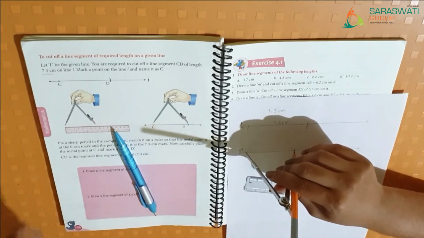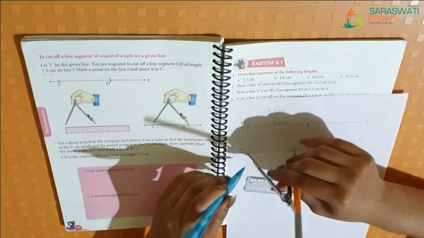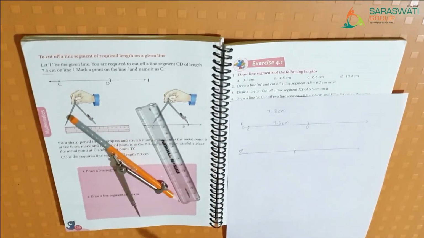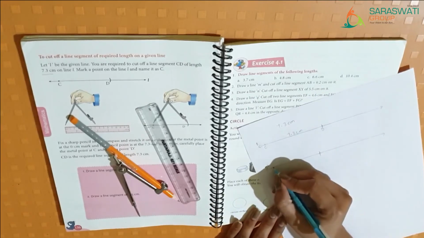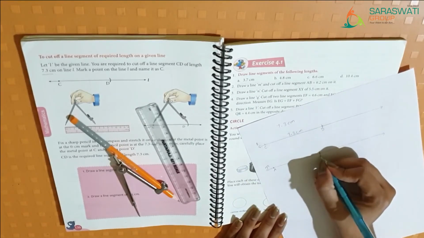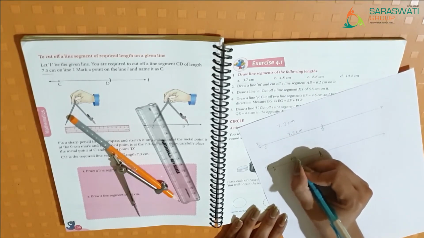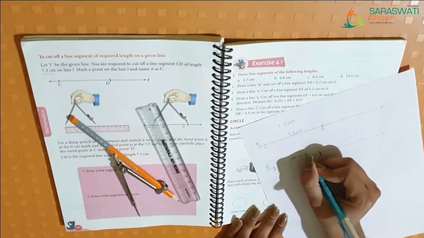So, the point which we have marked, so this becomes your A, 0 will become your A and this will become your B and this will become AB with length 6.2 centimeter.